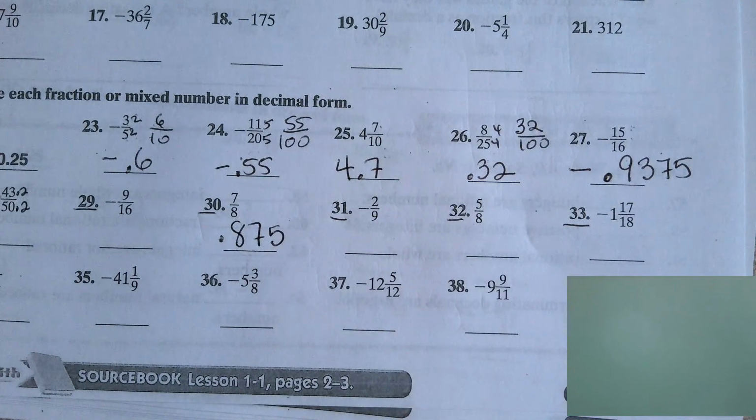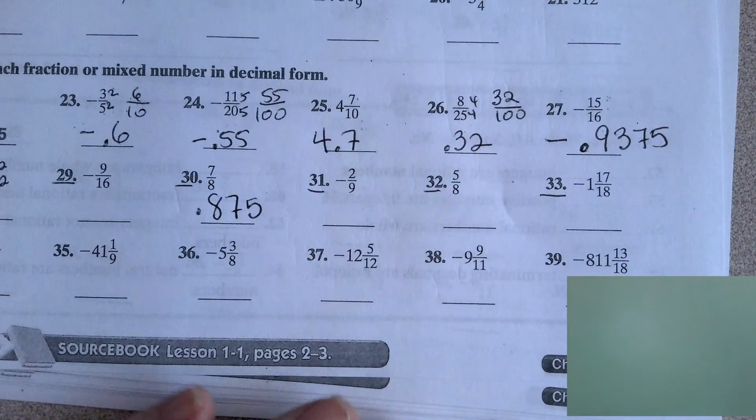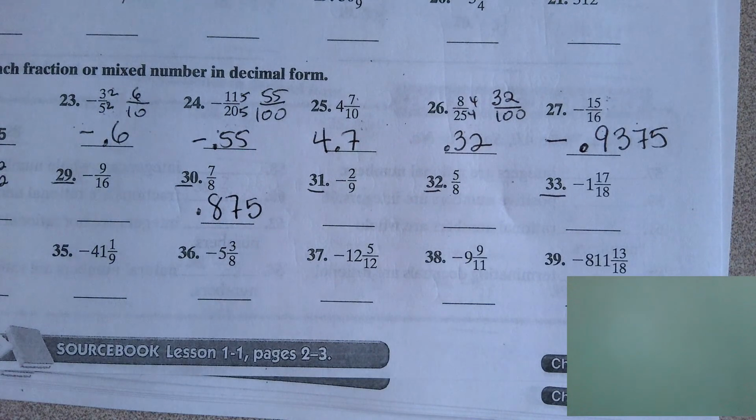All right, and that's it. Down to 33, and we will call it a day. And then we'll finish the rest of this tomorrow, and I will get you textbooks.